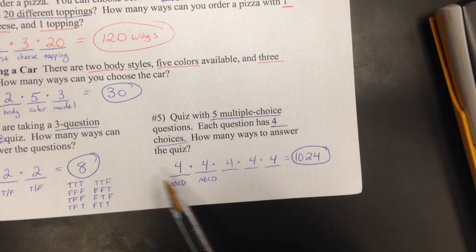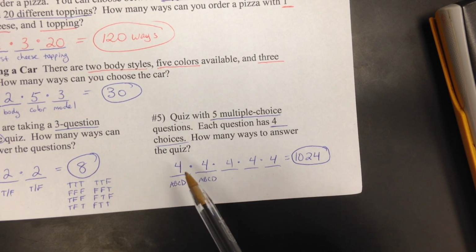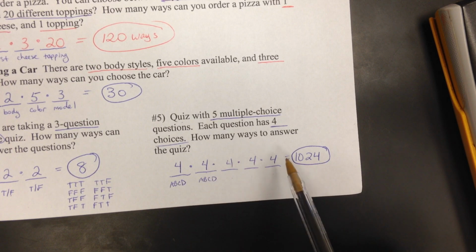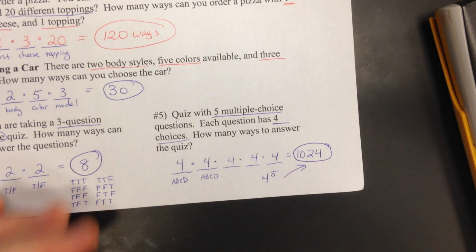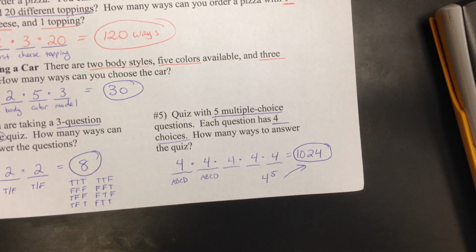There's no way that we want to write all that stuff out. Okay? So this is why this is an easier way to do this. So 4 raised to the 5th equals 1,024. And that is the end of part 1.